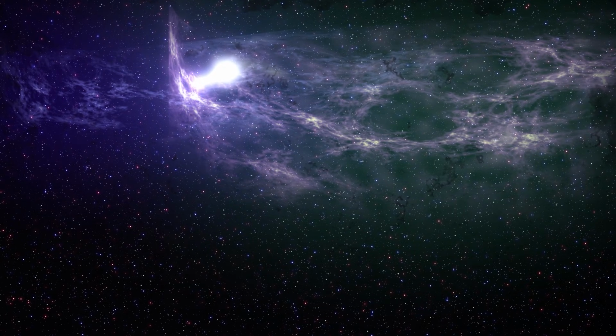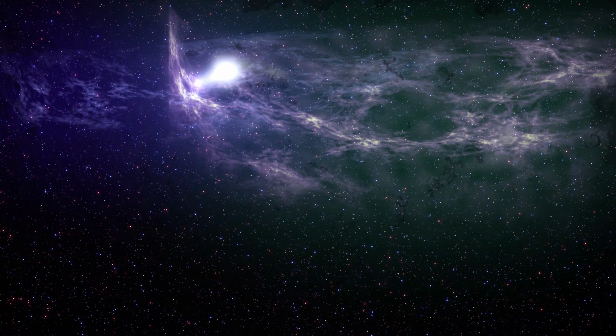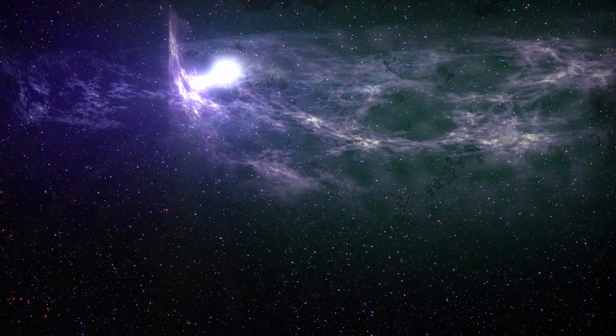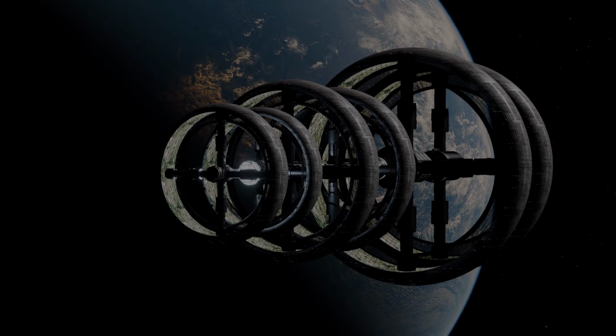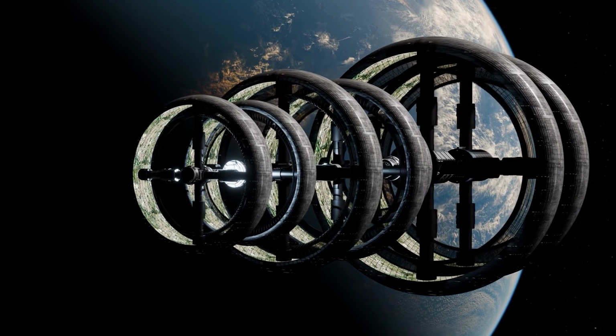Another approach is interferometry, which combines light from multiple telescopes to achieve angular resolution equivalent to a much larger telescope. Interferometry has been used successfully to measure the diameters of nearby stars and to resolve binary star systems with very small separations, but it is not well suited to parallax measurements.